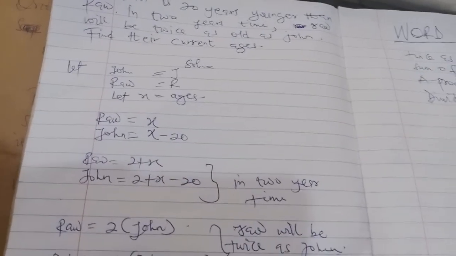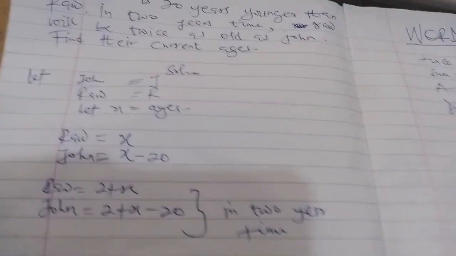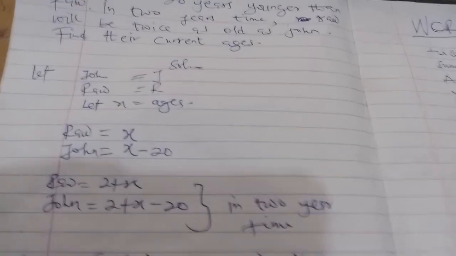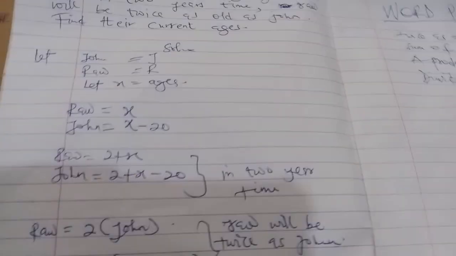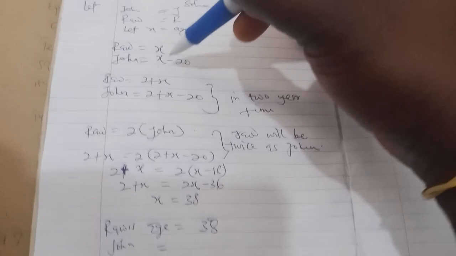So we have gotten the age directly for Raw. Let's look at something. Raw is x, so it means that Raw's age here will be 38. Then to get John's age, we are taking it from the concept.